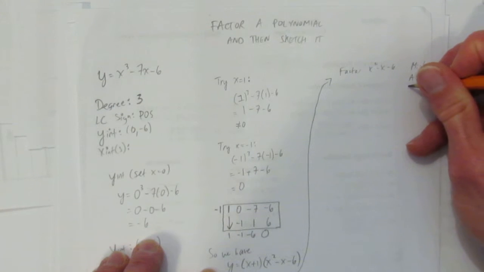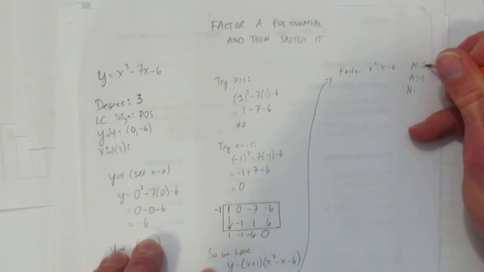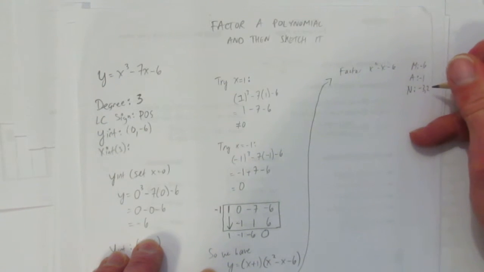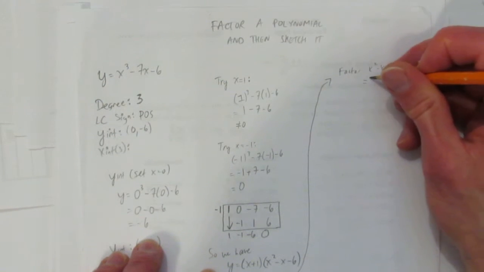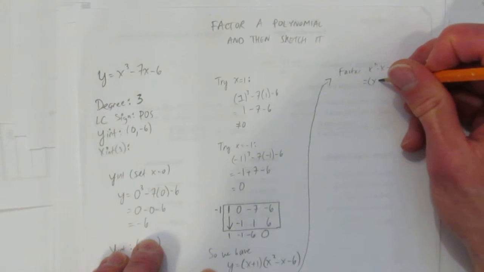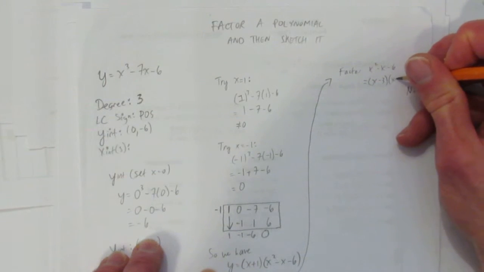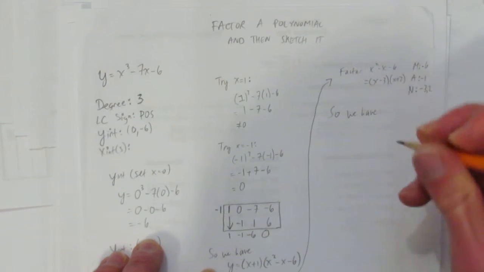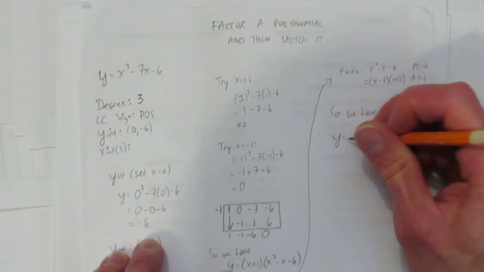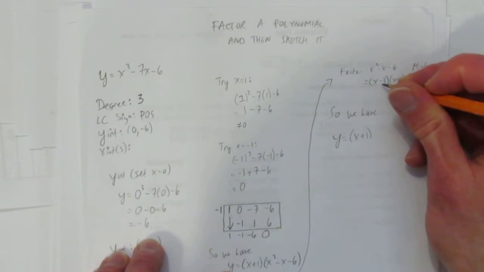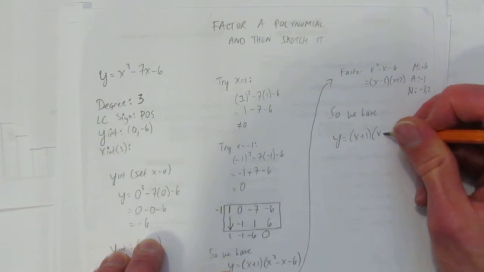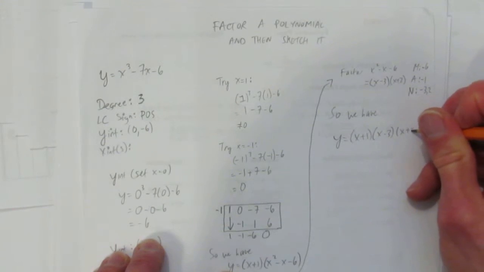You can watch videos on factoring if you're not sure how to do this. What multiplies to negative 6 and adds to negative 1? The numbers are negative 3 and 2. So we get this equals (x minus 3)(x plus 2). So we have y equals our original factor, x plus 1, and these two new factors from factoring this quadratic, x minus 3, x plus 2.